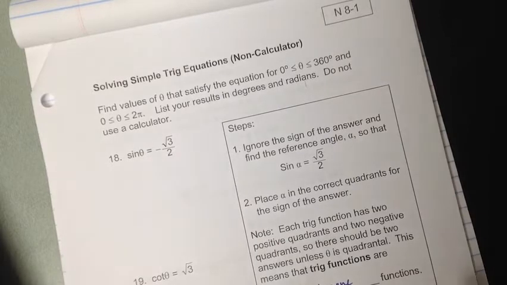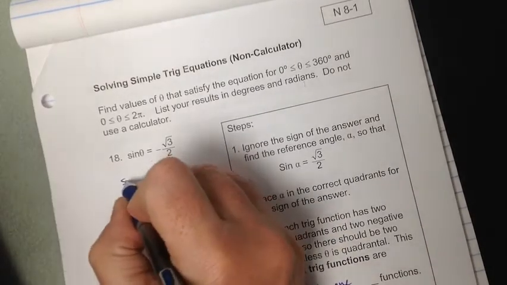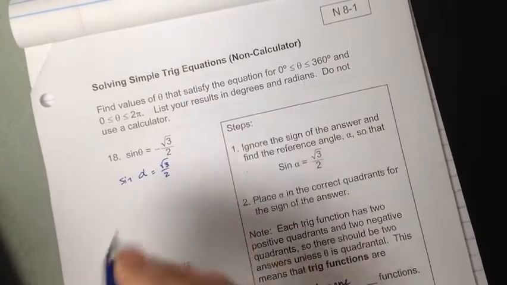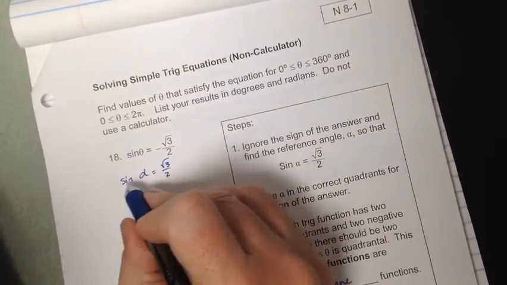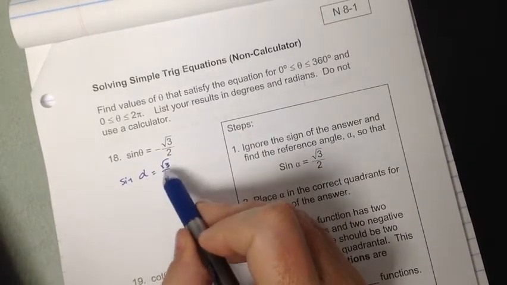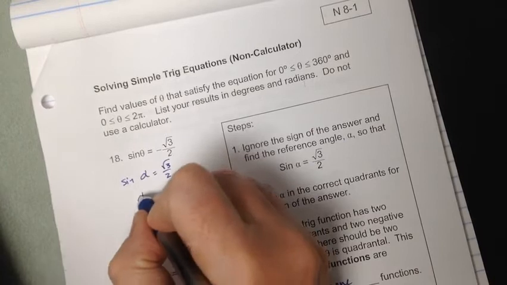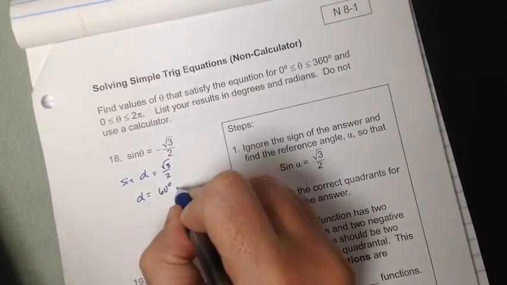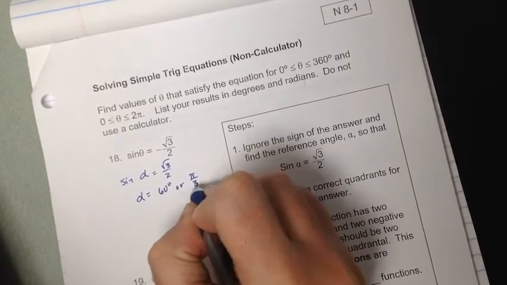Okay? So, we're going to say sine of alpha equals root 3 over 2. All right? That's my y. Sine is my y value. So what y value in the first quadrant gives me root 3 over 2? That would be alpha is equal to 60 degrees or pi thirds.